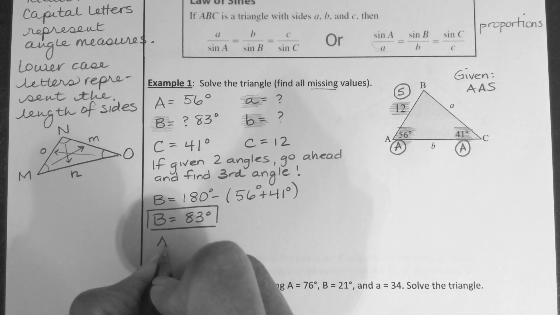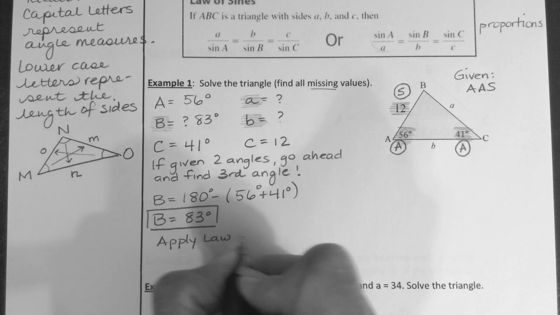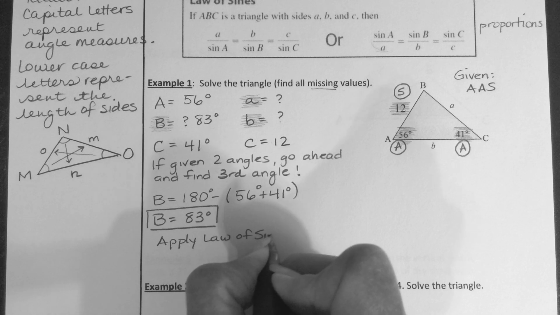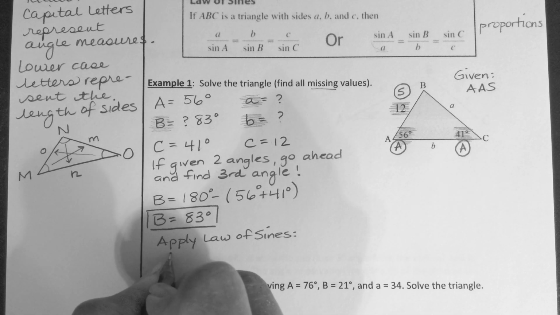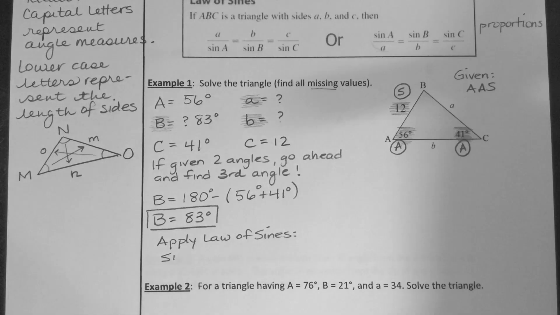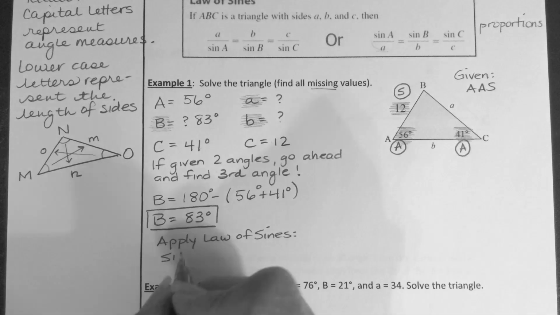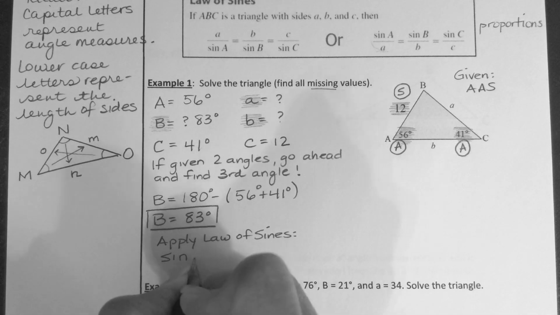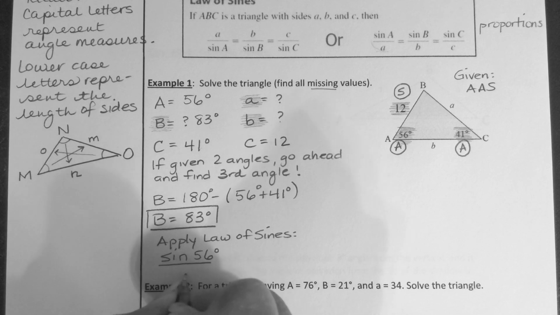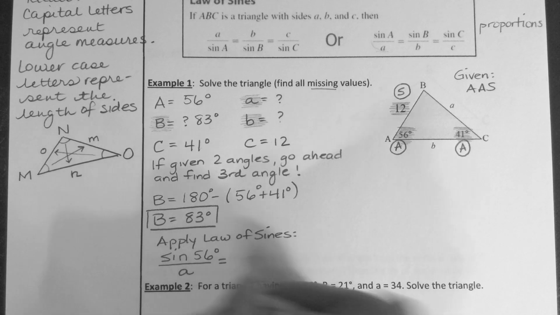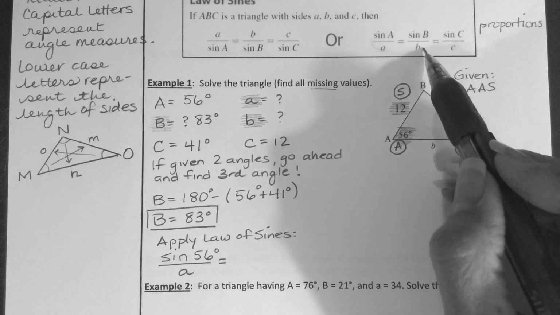I'm going to put here that I'm applying the law of sines in your notes. So I'm going to write sine of 56 degrees over lowercase a. Then I have to decide which one of these fractions I'm going to set it equal to.